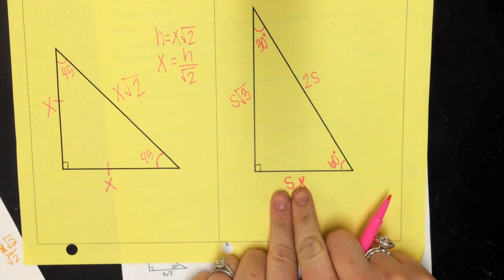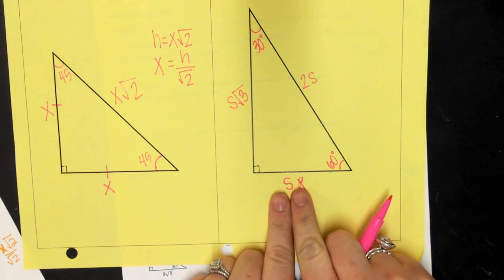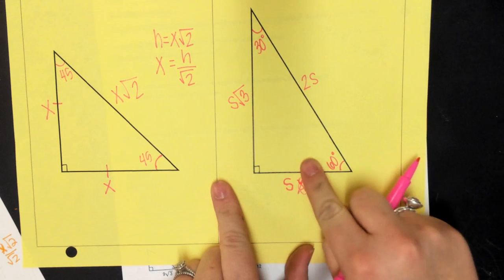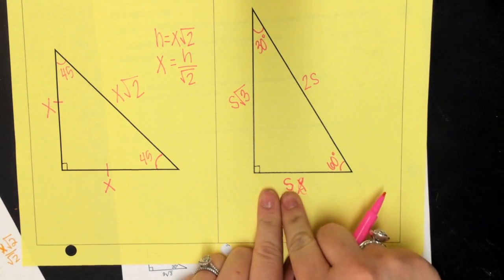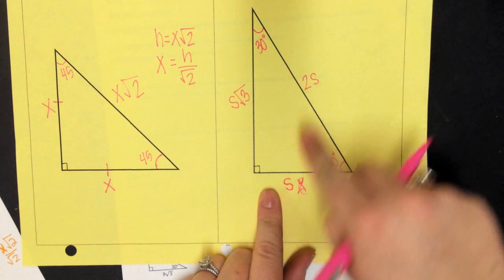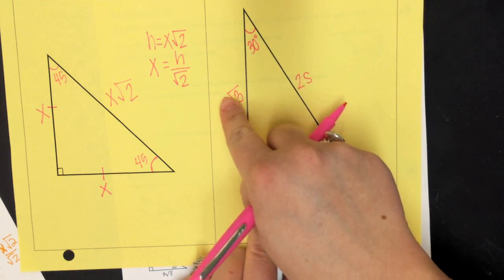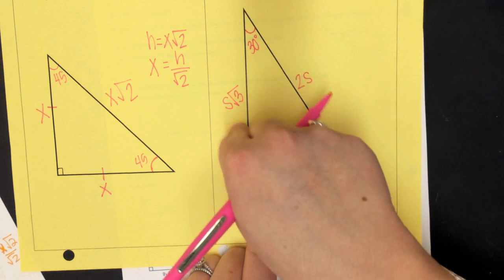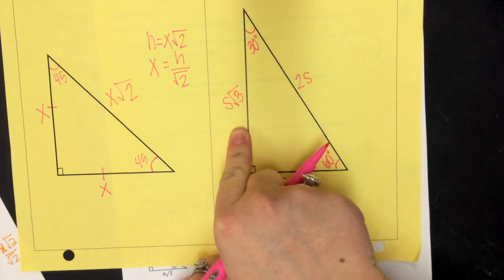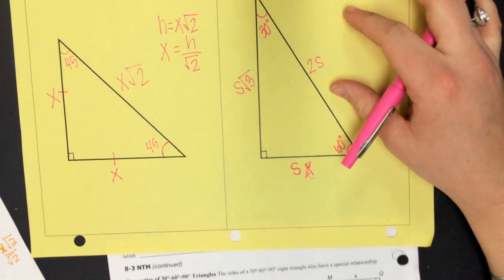Okay, so if I have shortest, it's the best scenario. Because to find the hypotenuse, I multiply this by 2. To find leg, I do shortest times the square root of 3. Okay, let's practice.